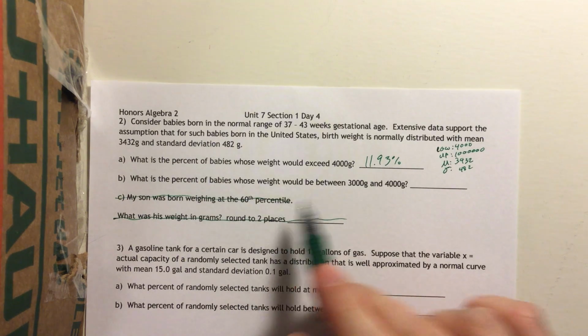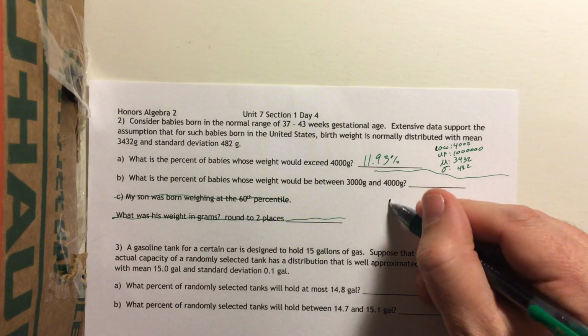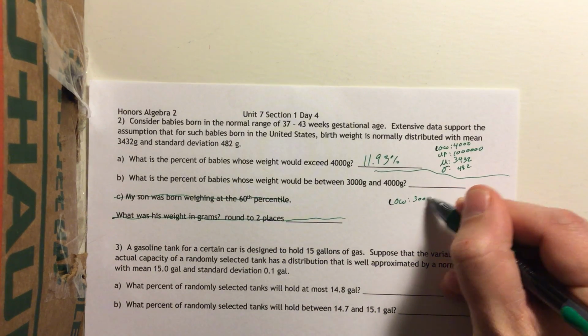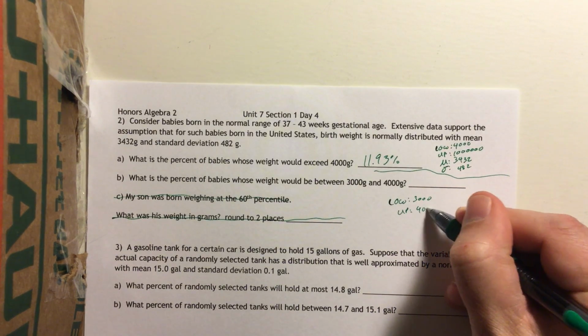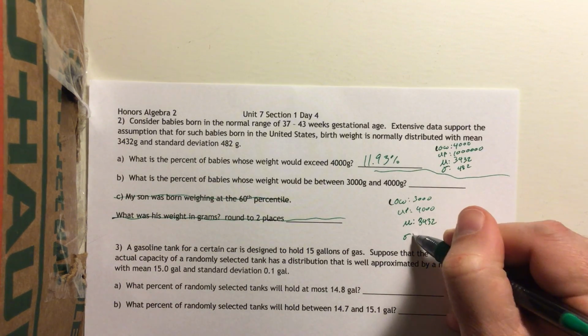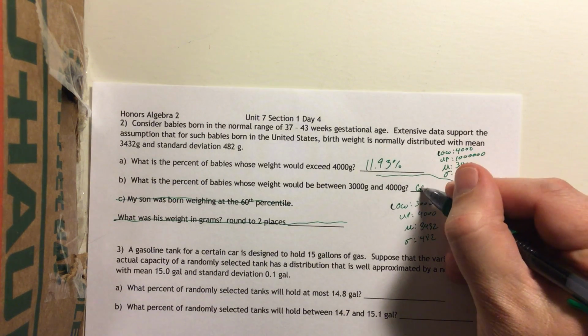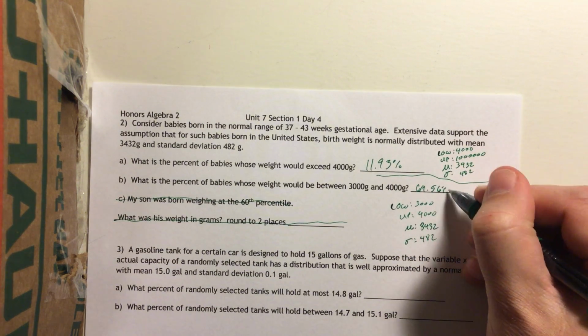On B, you're finding the percent between these two numbers, so that's nice. The lower is 3,000, the upper is 4,000, the mean's 3432, and the standard deviation is 482. Put that in the calculator, see what you get. It should be about 69.56%.